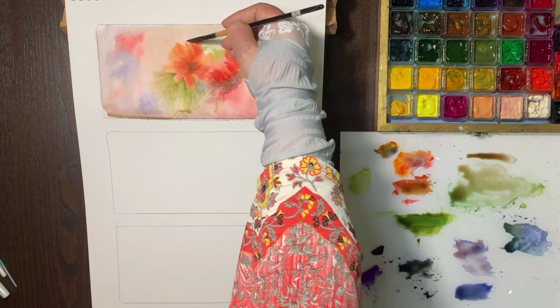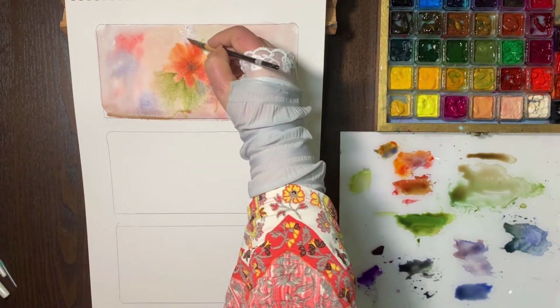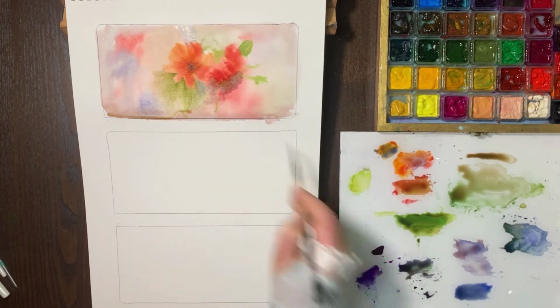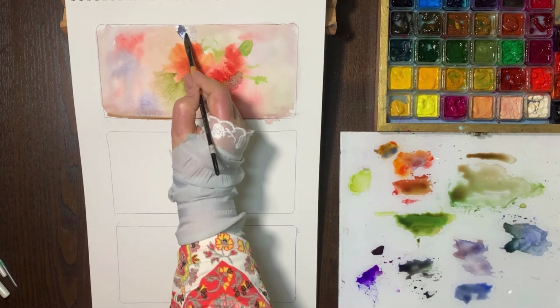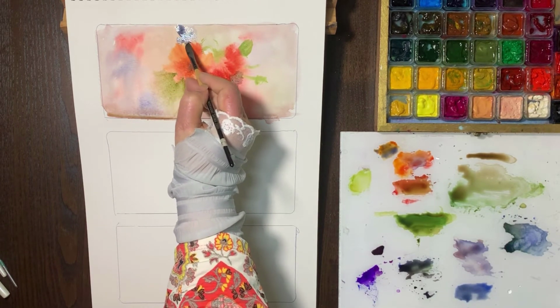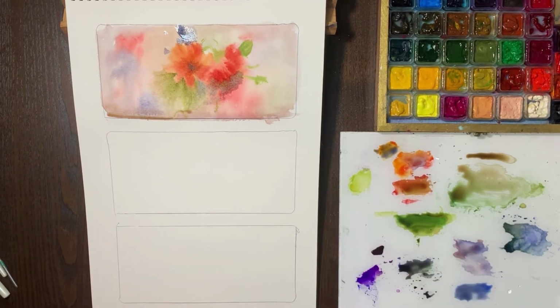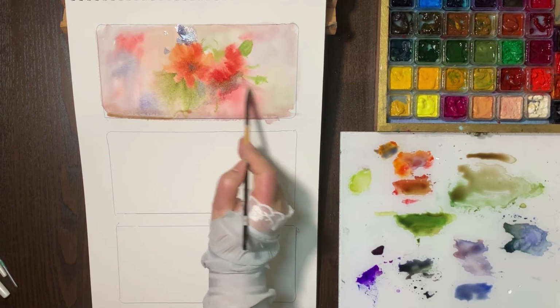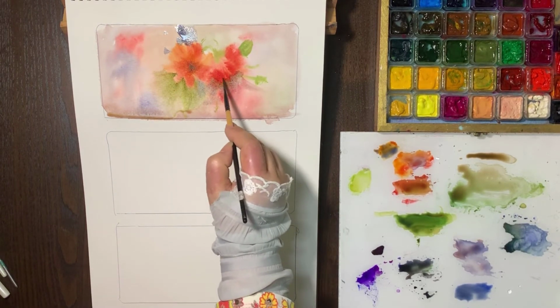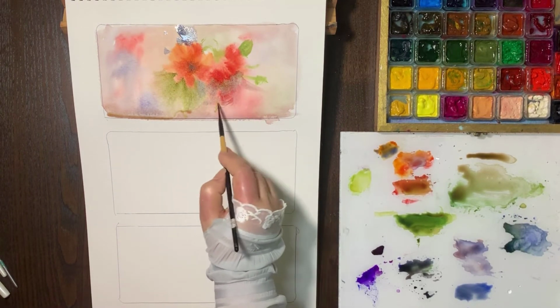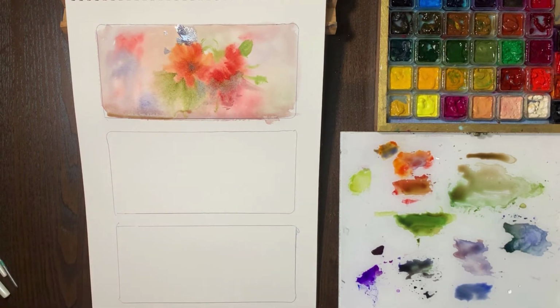And also for circulation of the color, I just add a little bit of this color to the upper part of the flower like this. And again, I spread it out. Still wet and maybe it doesn't work. Let's try it.